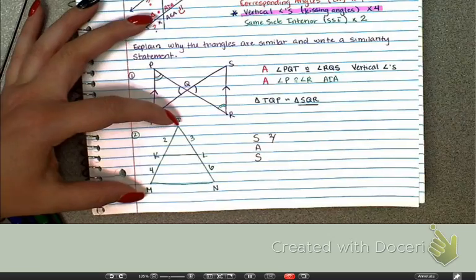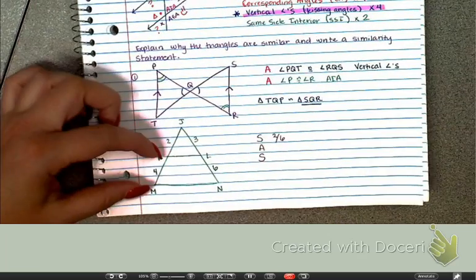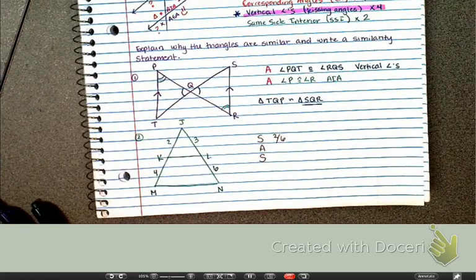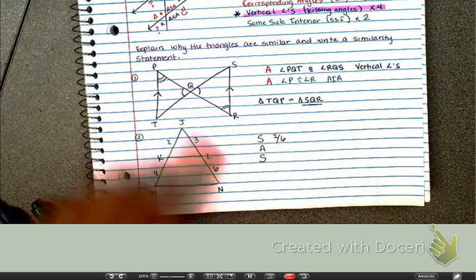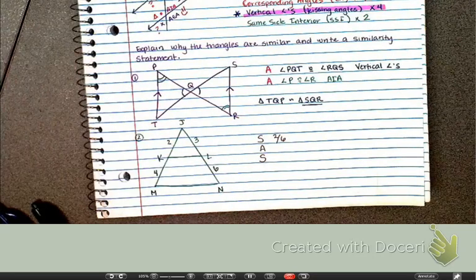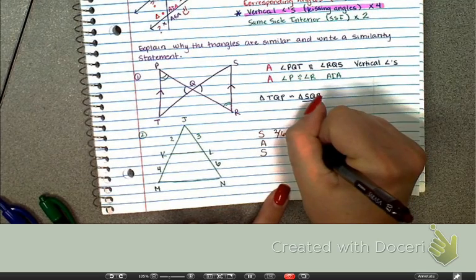The whole thing is 6. 4 is just a piece. So when you're doing similarity, it has to be the small triangle to the big triangle. If your triangle looks like this, you're going to have to add the whole thing together to get the big side length. Okay, what is that ratio reduced to? 1/3.